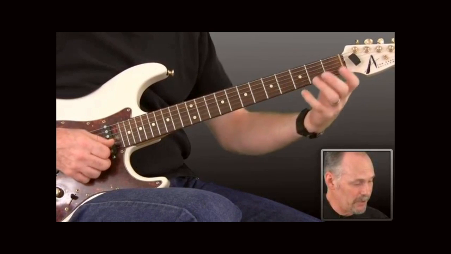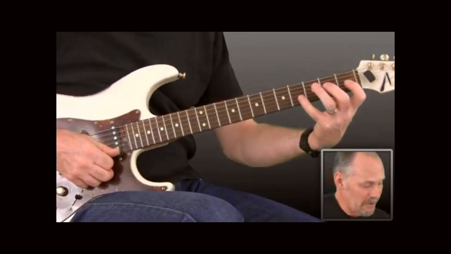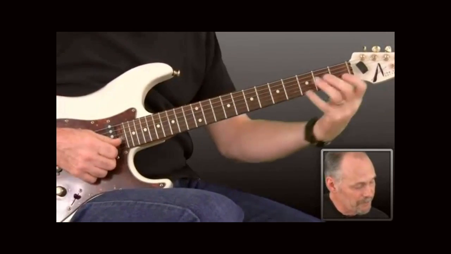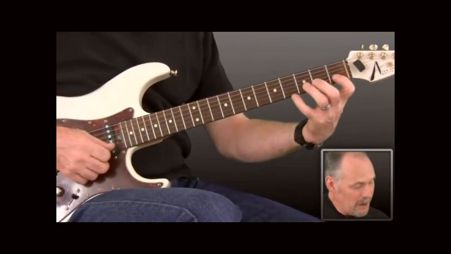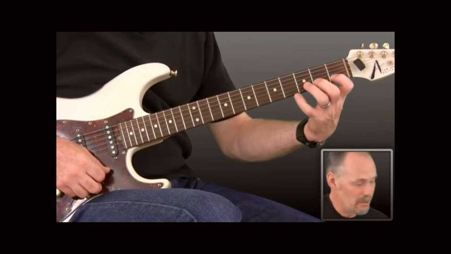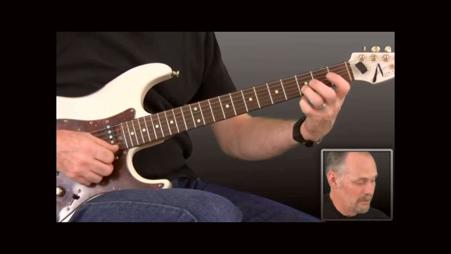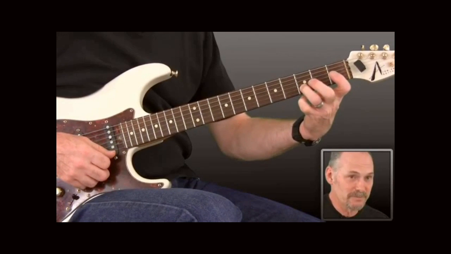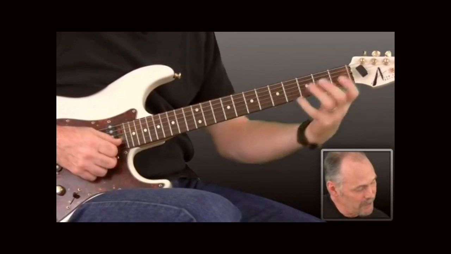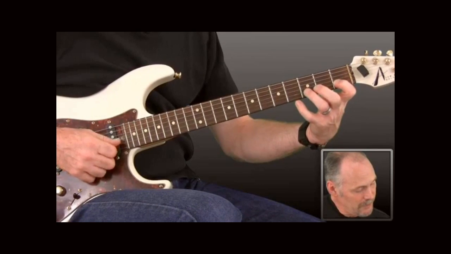Now let's move to the B string. Again, hovering my fingers over the fretboard. I'm not going to try to hold the side of the neck. I'm going to play the open B. Now we'll go a half step up to C. At the 3rd fret we have D with our 3rd finger. So on the B string we have open B, C, and then D.